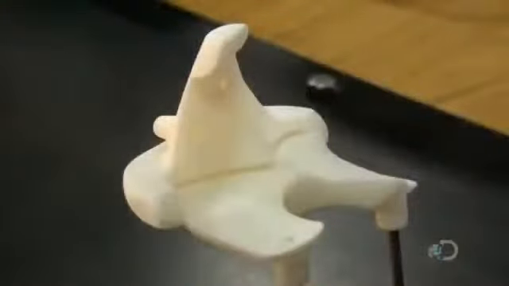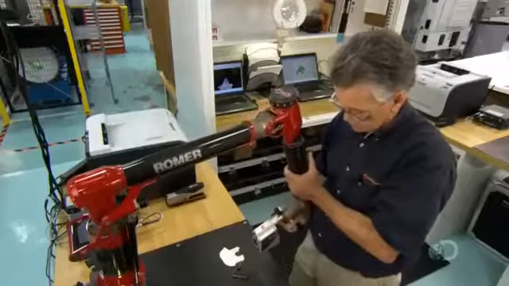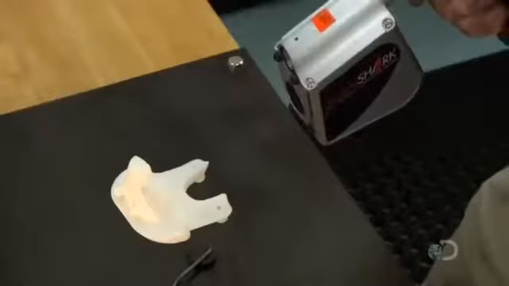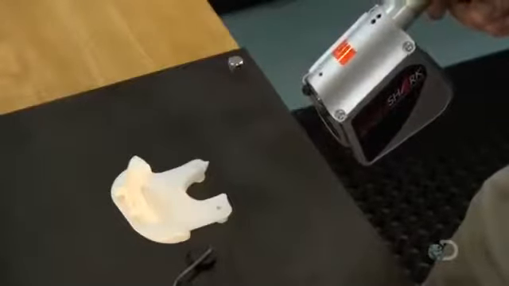But first, every template must pass a quality control inspection. Using a laser, a technician scans it to make sure the manufacturing process produced an exact match to the patient's bone, as per the computer model.